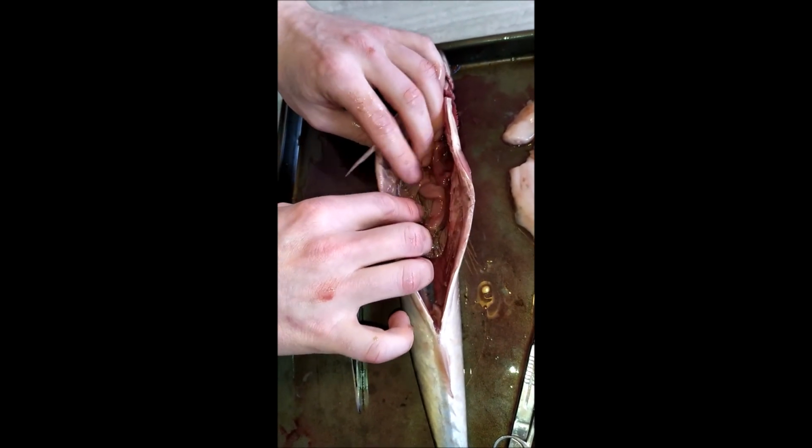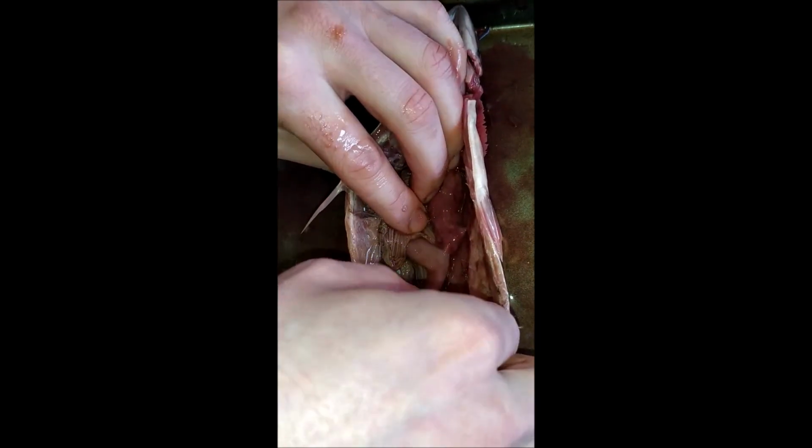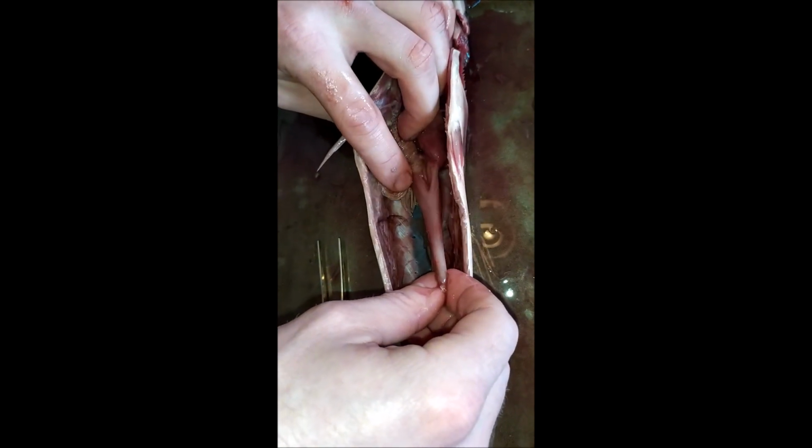There's the stomach, guys, just in case you're wondering. As part of the digestive tract, the stomach is obviously part of that, and that's the stomach there.